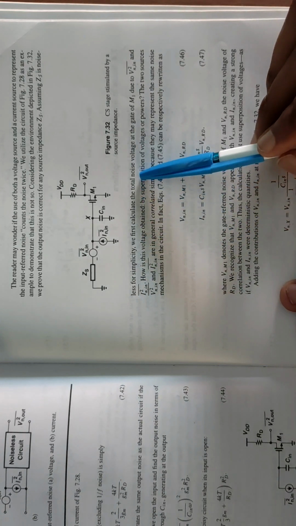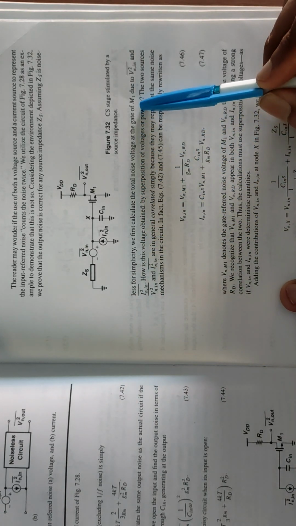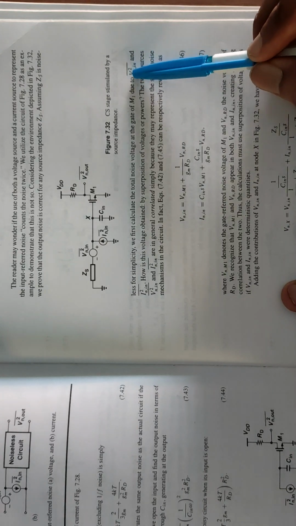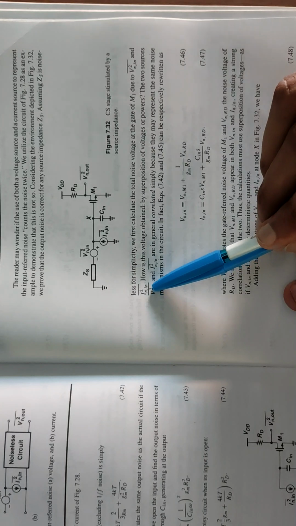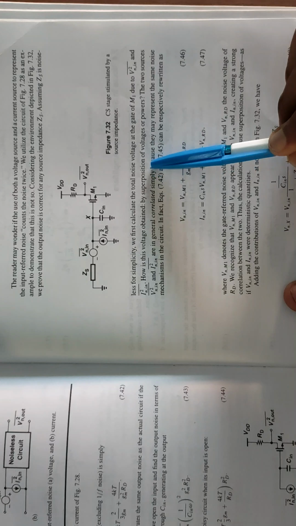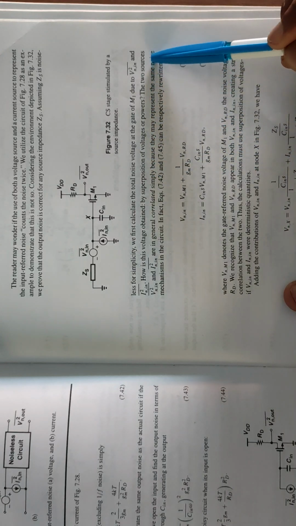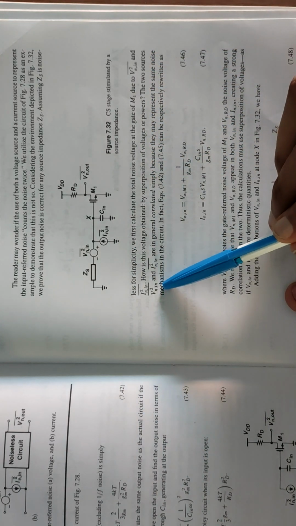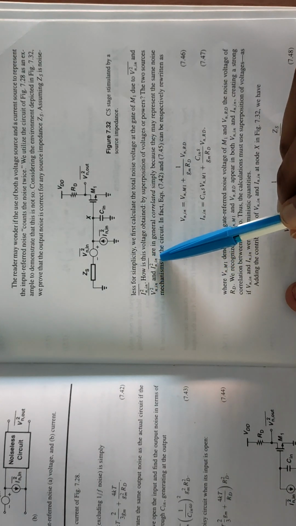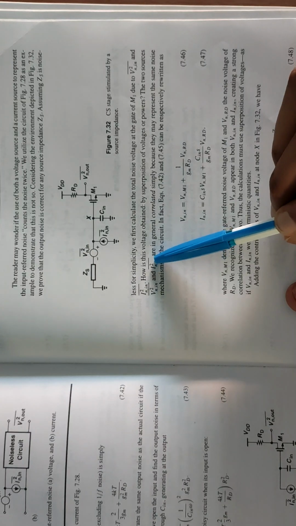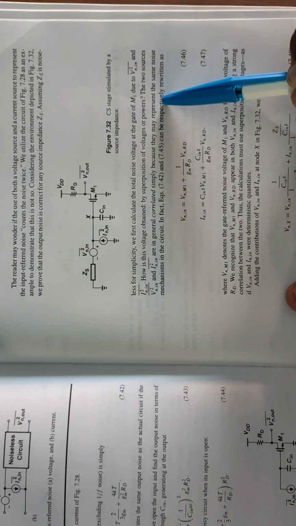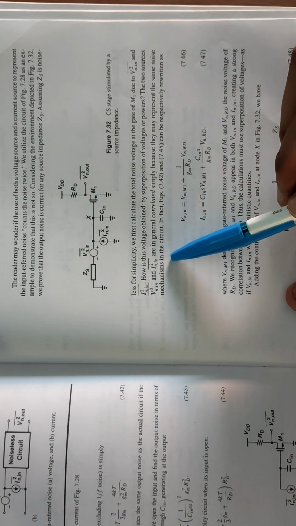We first calculate the total noise voltage at the gate of M1 due to Vn squared bar and In squared bar. How is this voltage obtained? By superposition of voltages or powers of the two sources. Vn squared bar and In squared bar are in general correlated simply because they may represent the same noise mechanisms in the circuit.